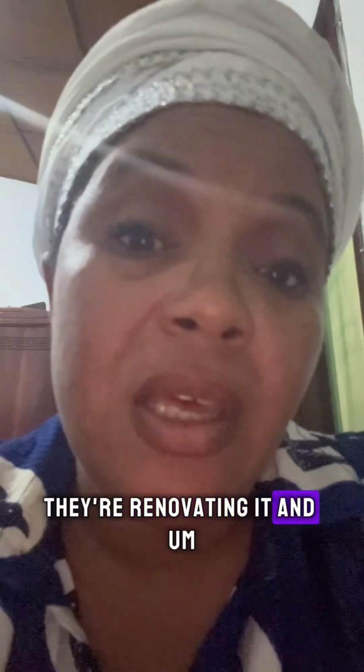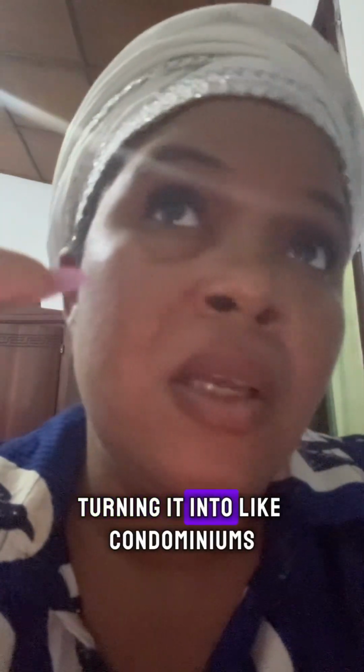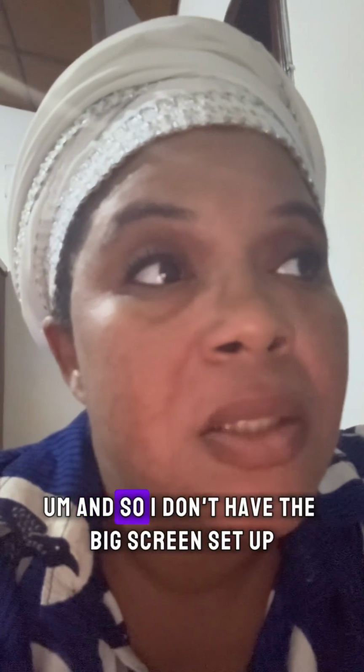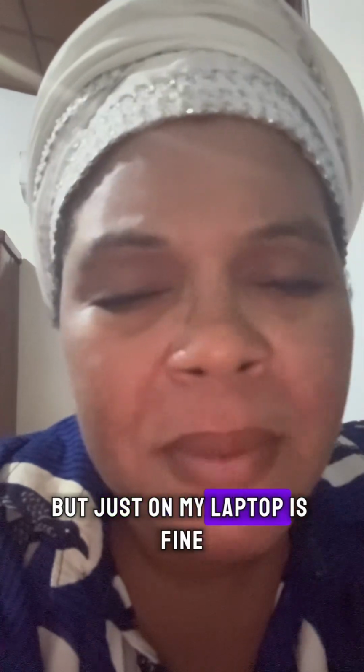The building where the office is, they're renovating it and turning it into condominiums. And so we moved out for a season. And so I don't have office space right now, which is okay. And so I don't have a big screen set up, but just my laptop is fine.